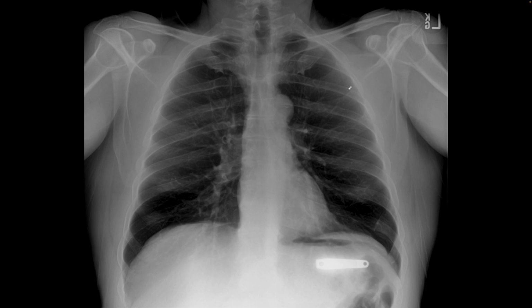Here is a patient who on this chest x-ray shows presence of a nail cutter that they had swallowed, and it is now residing in their proximal stomach. Frequently we see plain films in patients who swallow foreign bodies or things that are not supposed to be swallowed.